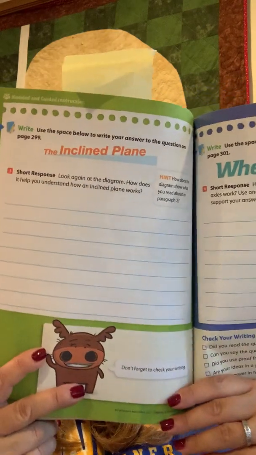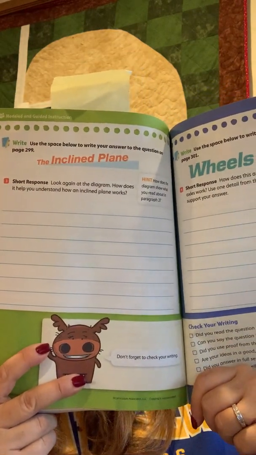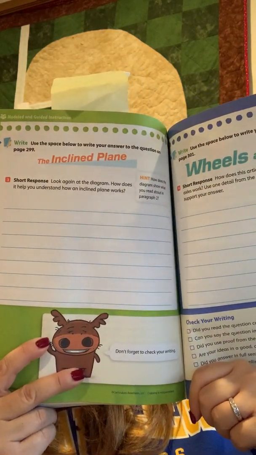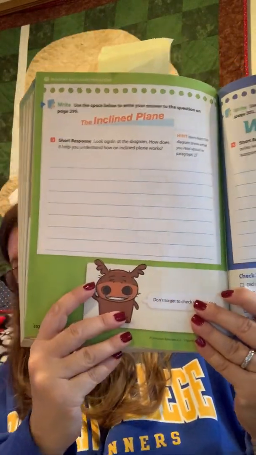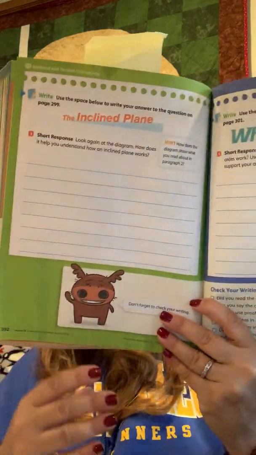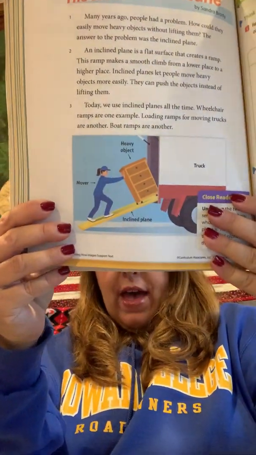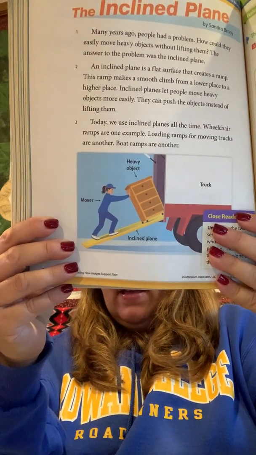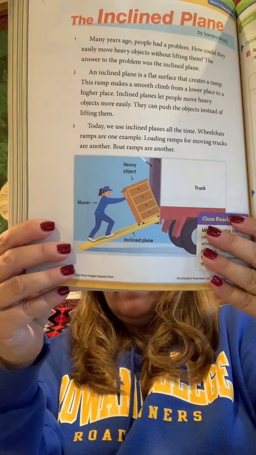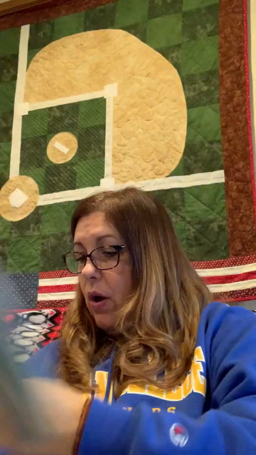What you're going to write on 302, it says, look at the diagram again. How does it help you to understand how that was from the inclined plane story. If you'd like to go back, how does that inclined plane work? And you'd have to go back and look at that passage that we did the other day to fill that one in. So you can pause the video to complete those short responses and then share with your teacher.